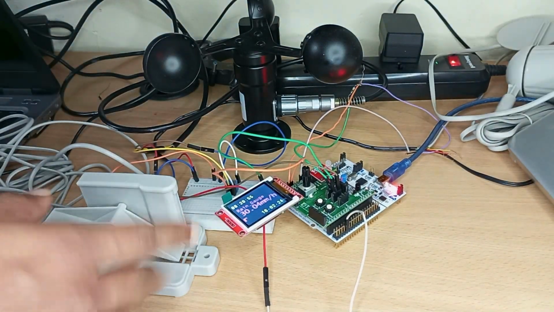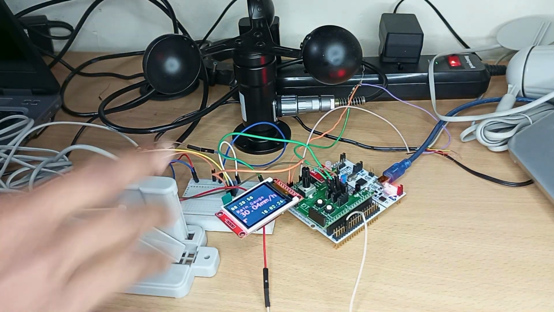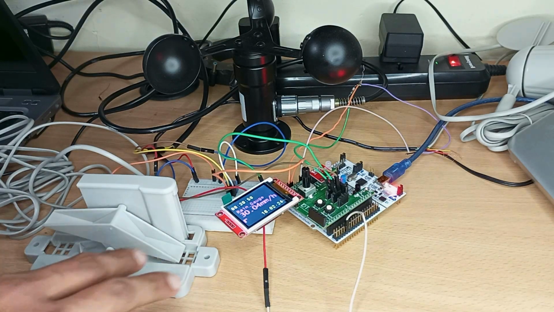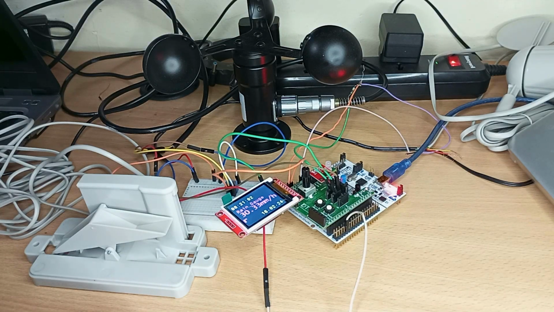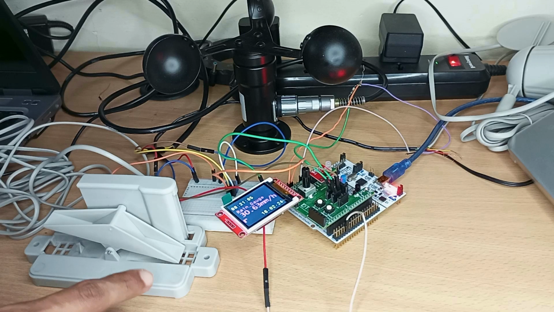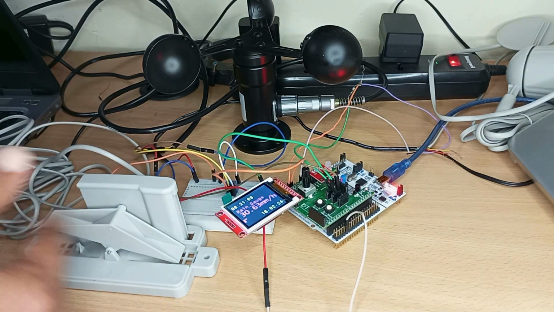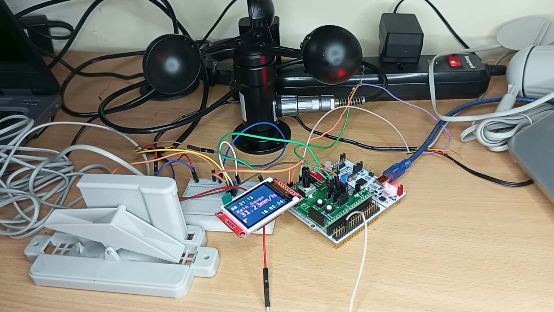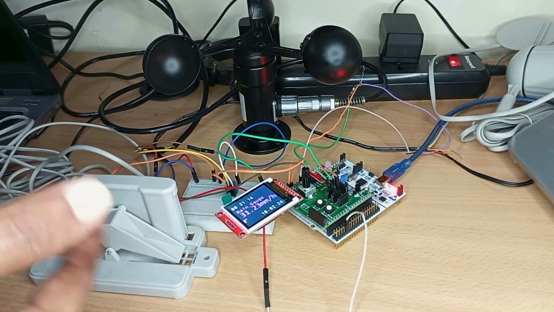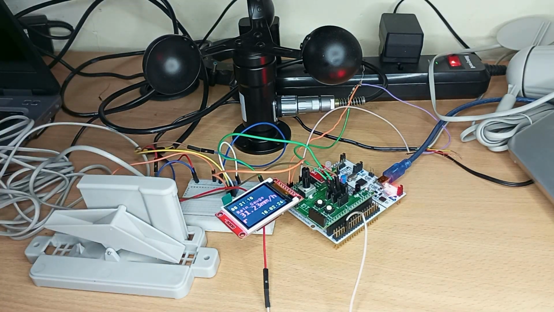The next parameter is rain gauge. This is showing 30 millimeter per hour because I have tipped it many times. We can see here now the reading is 30.33 millimeter. For each tip the value changes by approximately 0.3 mm rainfall. For each tip the value goes on increasing, and after every hour the value will become 0 again here.